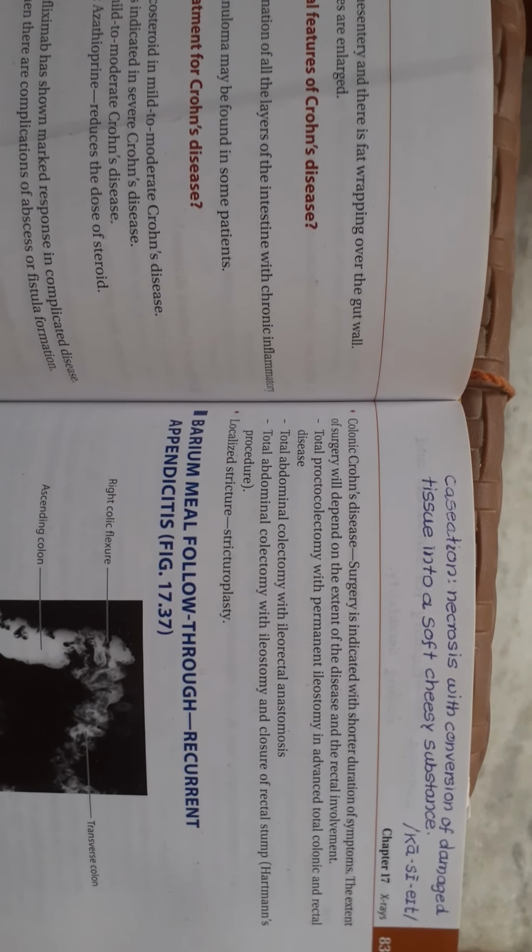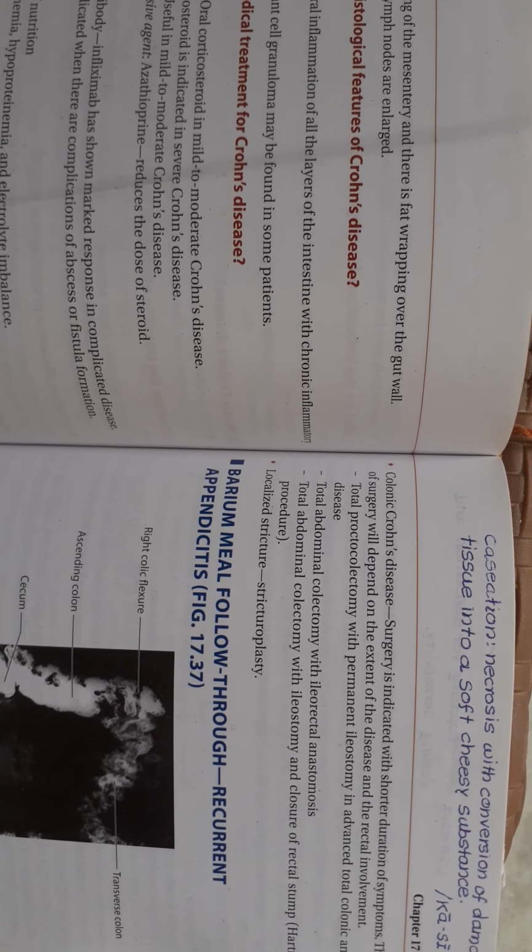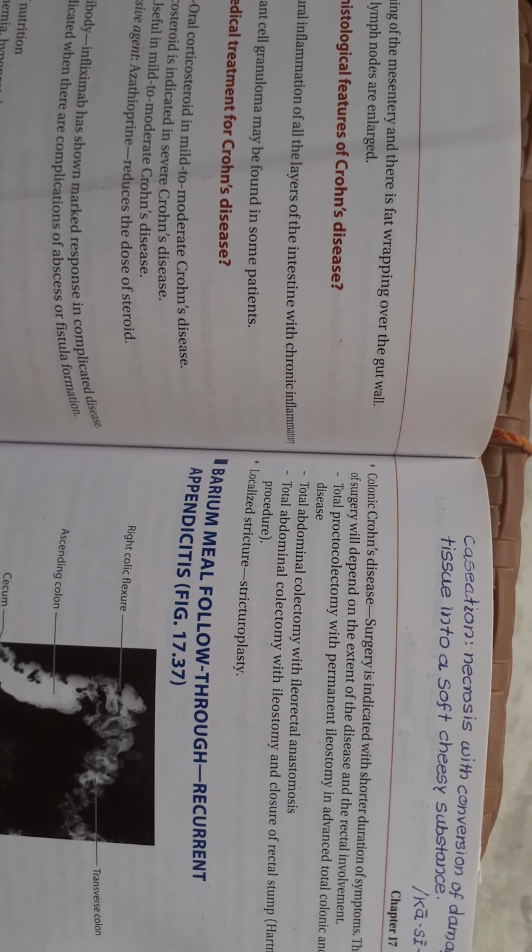Caseation: necrosis with conversion of damaged tissue into a soft cheesy substance, caseate.